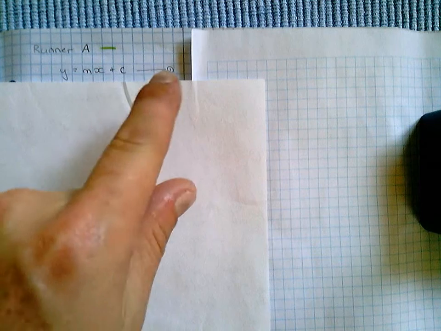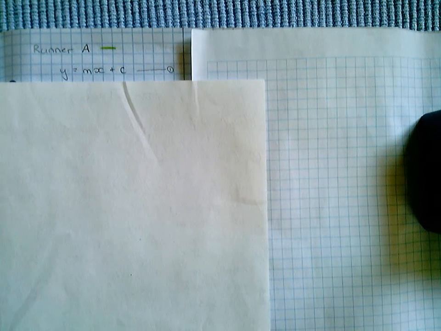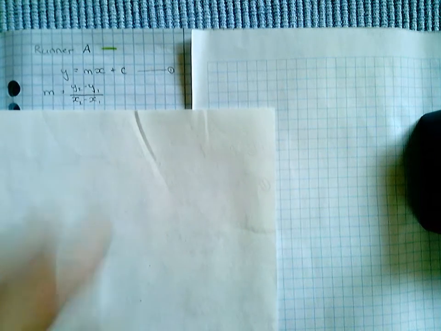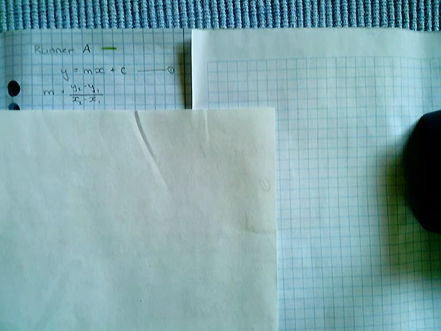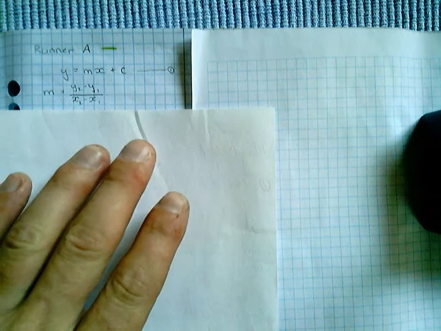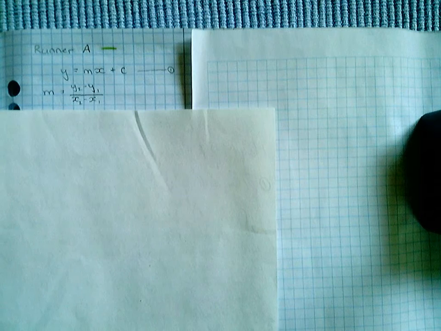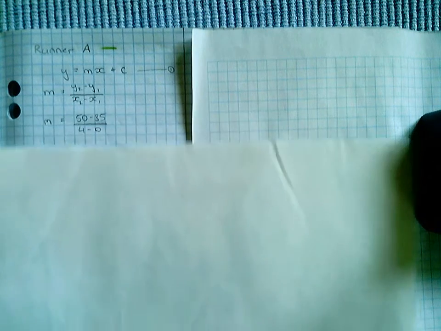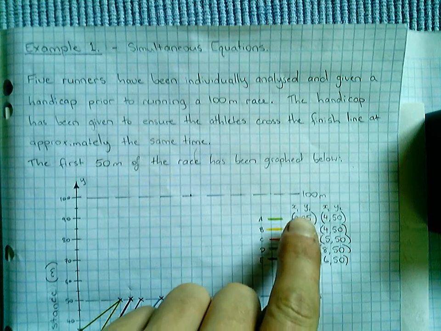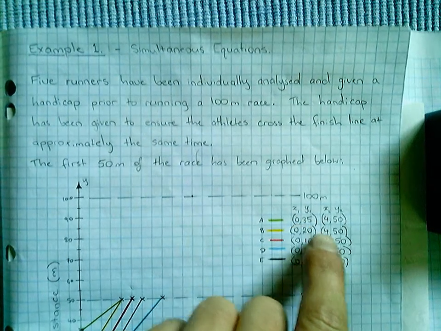I've defined the general form for a linear function, y equals mx plus c, and I've labelled it equation 1. I then need to find the gradient m, and I've written the formula for gradient, which is y2 take y1 divided by x2 take x1, also known as rise over run. I then took the coordinates from the previous page for runner A, and I will flip back quickly to show you those coordinates again. Runner A's coordinates are 0, 35 and 4, 50.